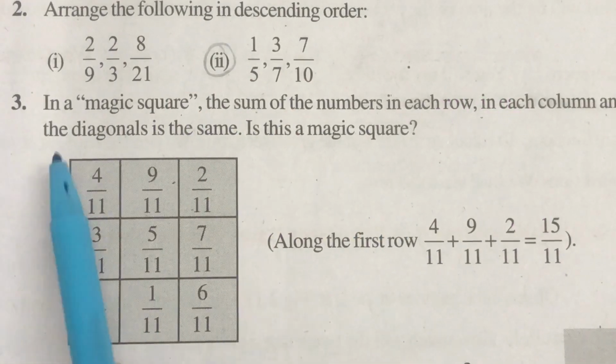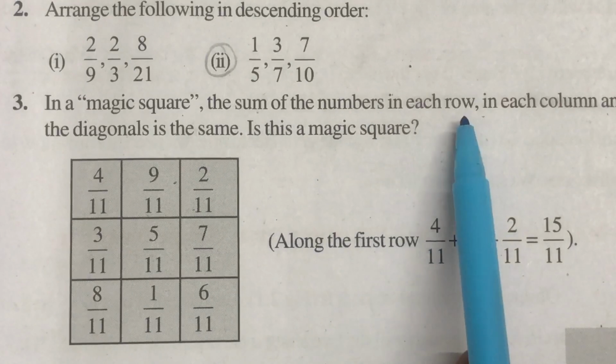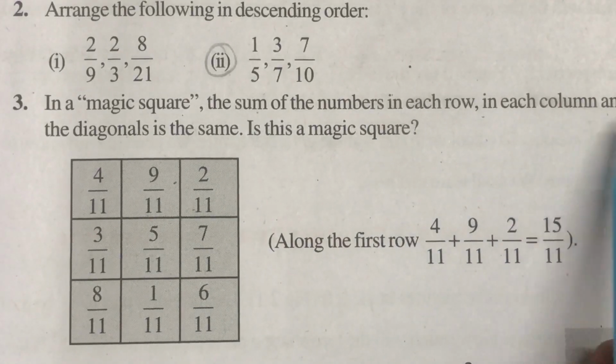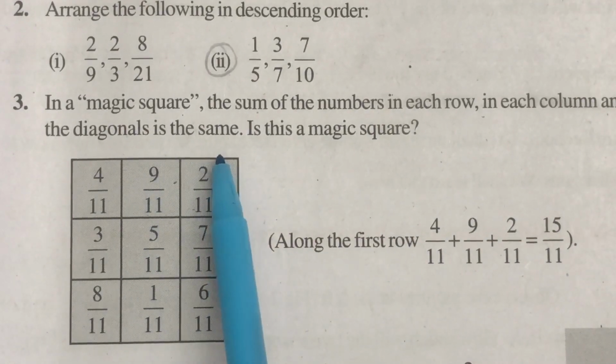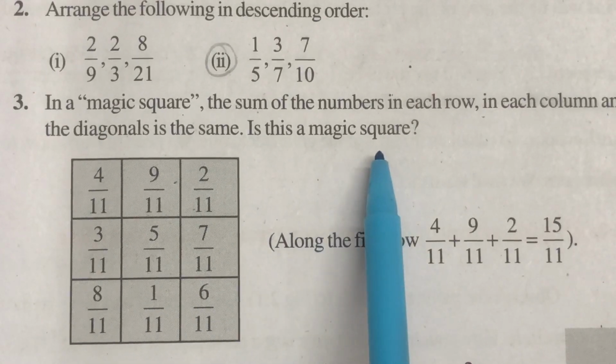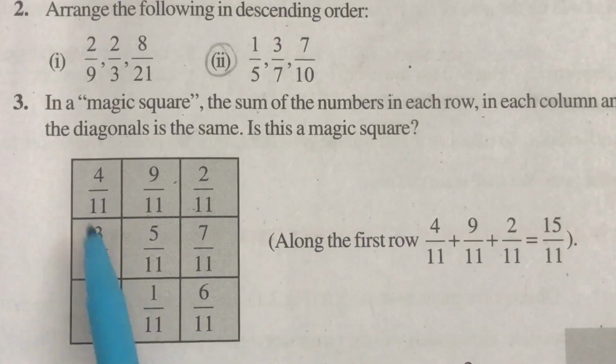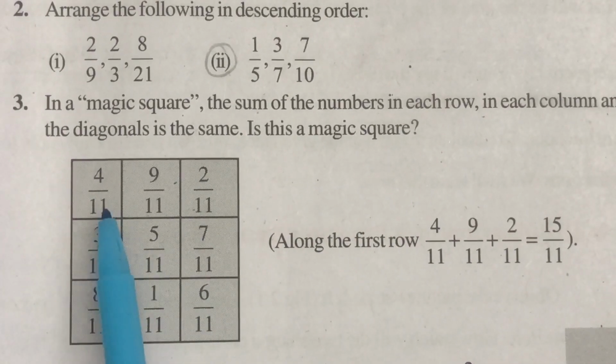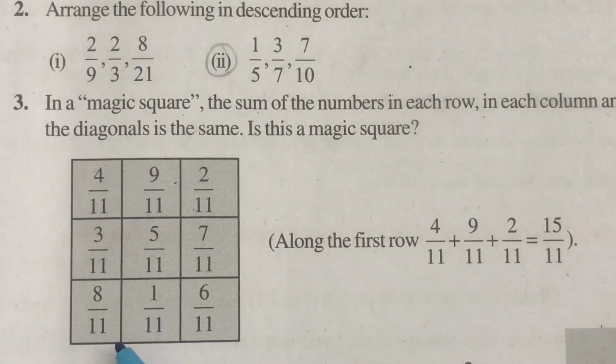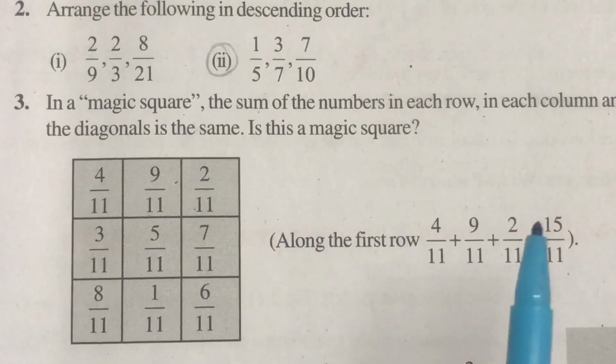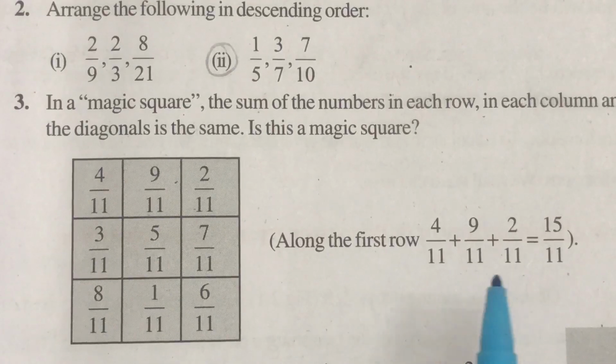Third question. In a magic square, the sum of the numbers in each row, in each column and along the diagonals is the same. Is this a magic square? So we are going to check whether the sums of the rows, the columns and the diagonals are all equal. If they are equal, it is a magic square.